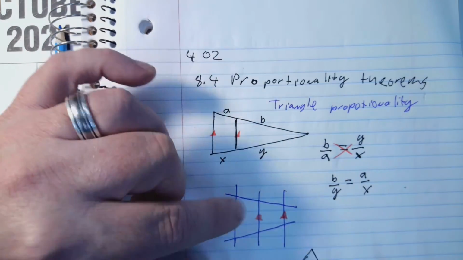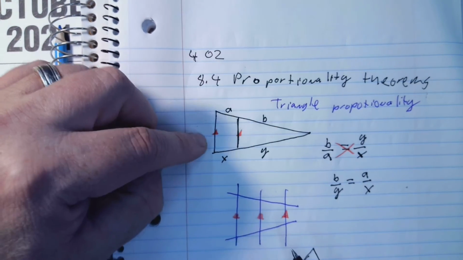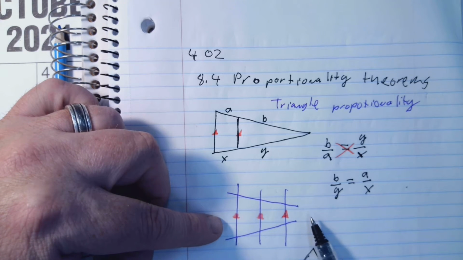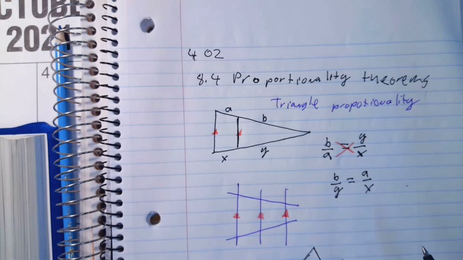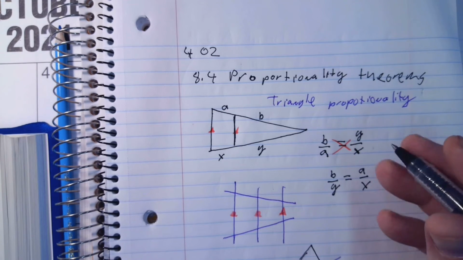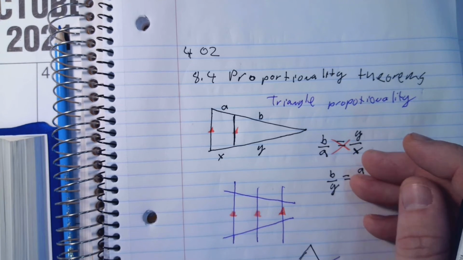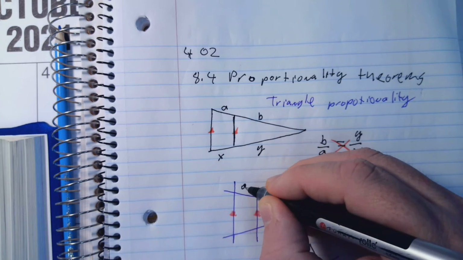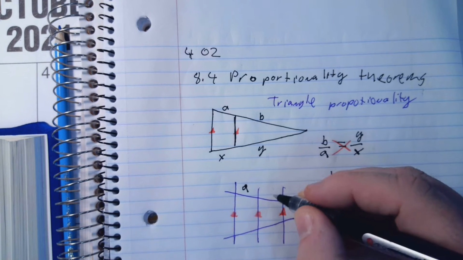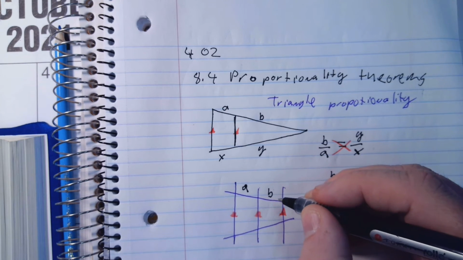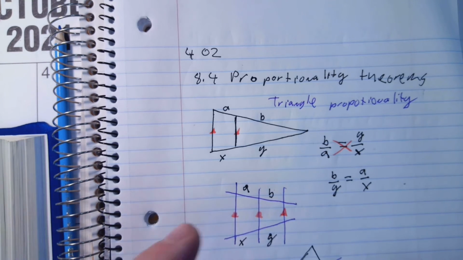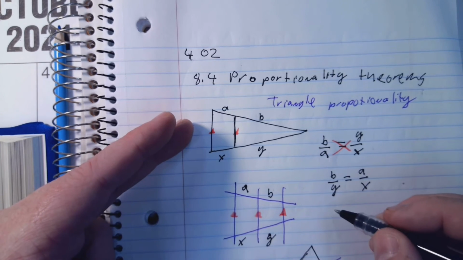Okay, and that goes with this next theorem. This next theorem is basically the same as this theorem, except it's not a triangle. Although if I kept these lines going, would it make a triangle? So it's kind of the same. That's where it comes from. If we were doing a proof, we'd use a triangle to prove it. So let me see if it's right. This would be A, and this would be B, and this would be X, and this would be Y. So is it exactly the same?